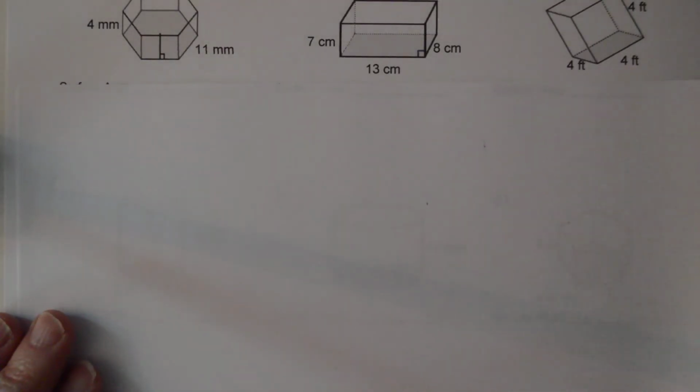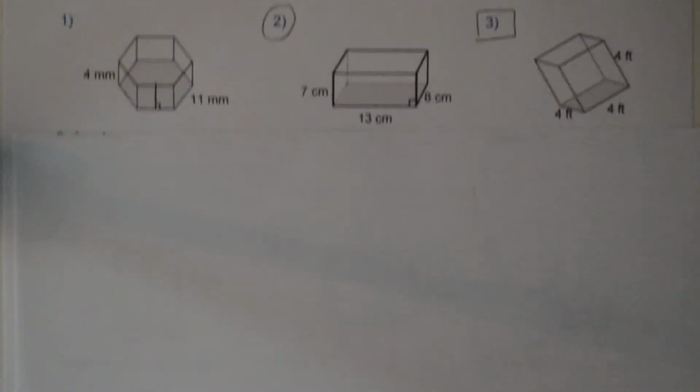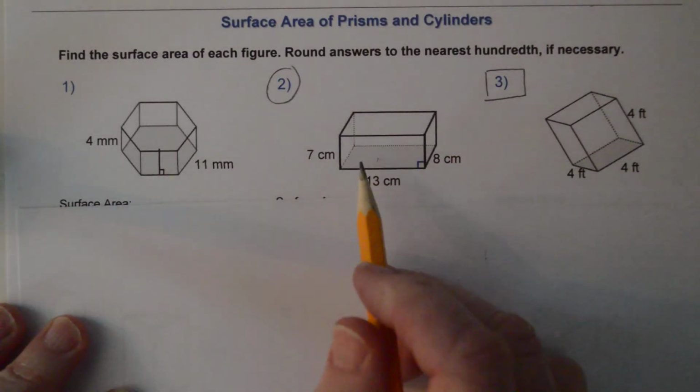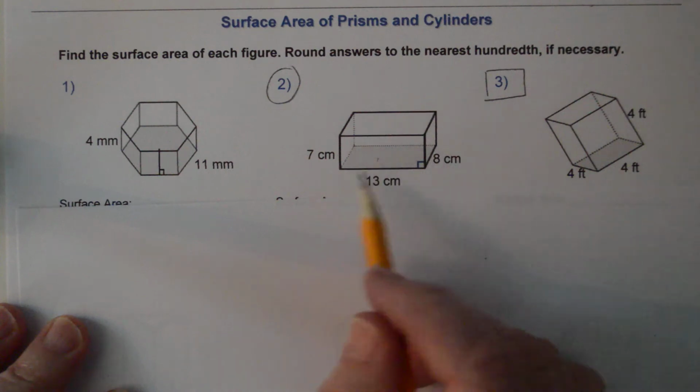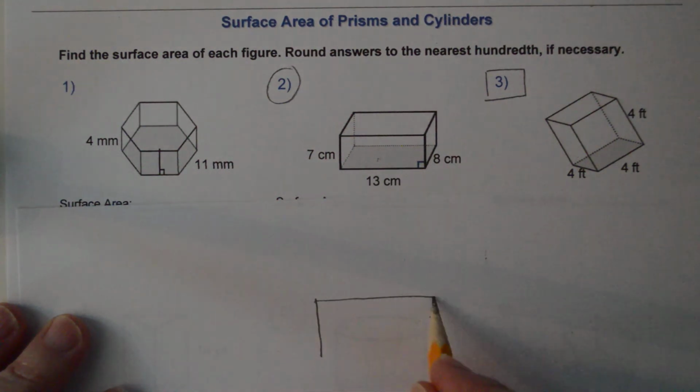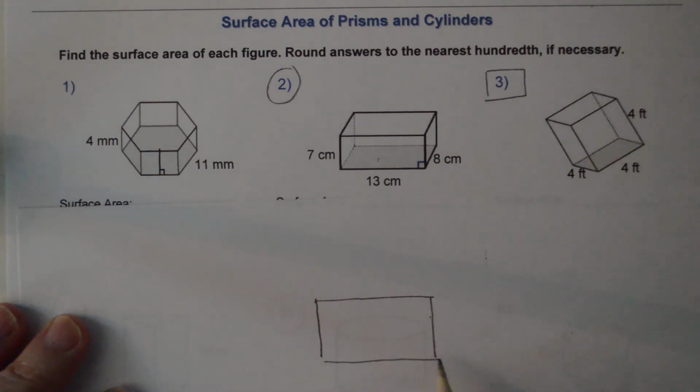Sorry, this tripod is not going to be all that cooperative here, but if I were to do that, I would take, and I'm looking at this base right here, and I'm going to start and draw that right here, the bottom that the box is sitting on. This is 8 in this direction and 13 in this direction.